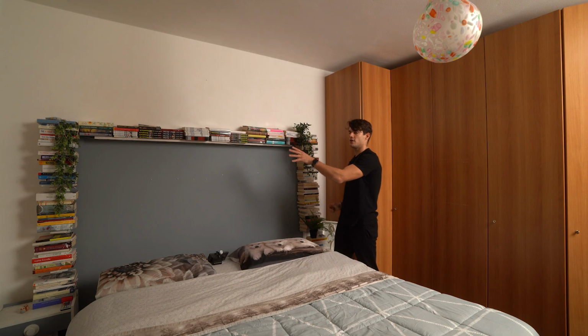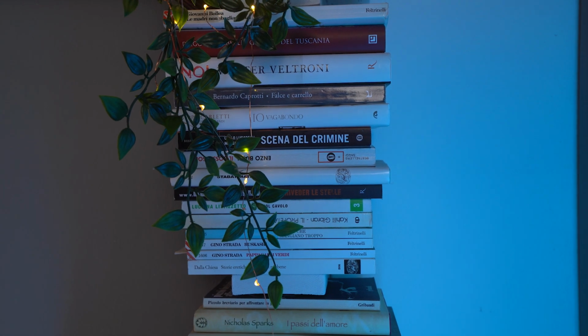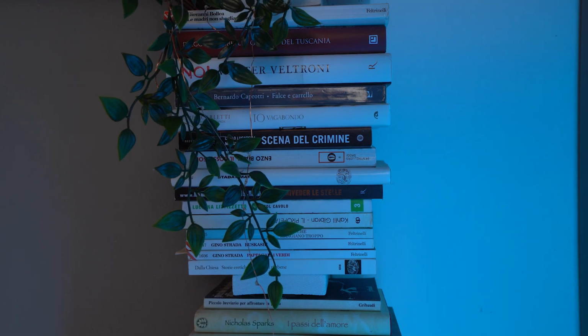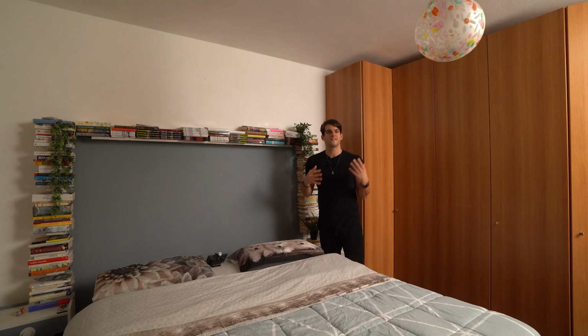And there you have it. I did already the same thing on the other side. We have just one small plant that is coming down from the ceiling, from the top of the bookshelves. And this is because I want to try to have symmetry.